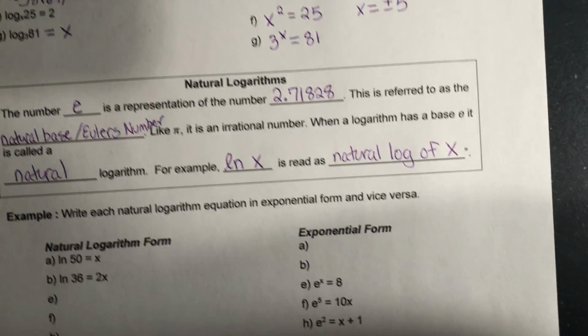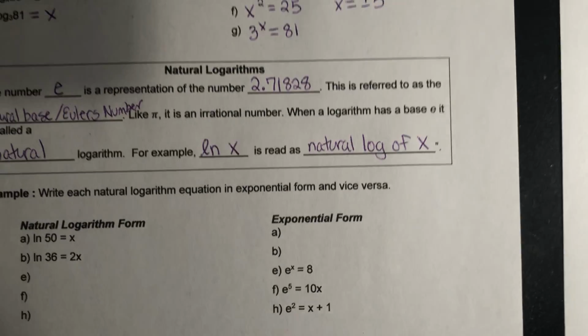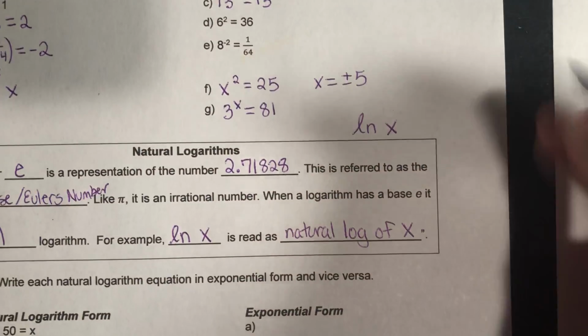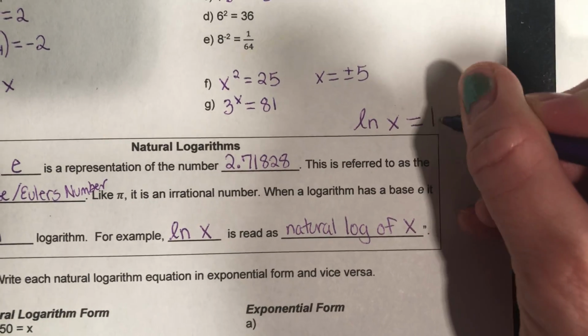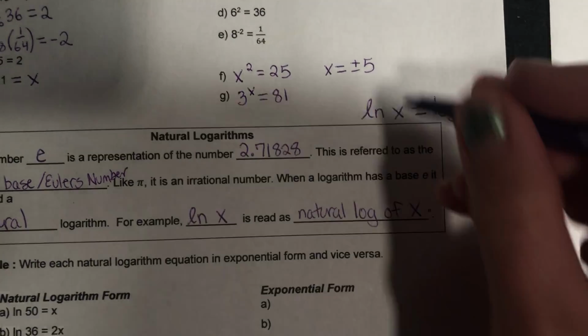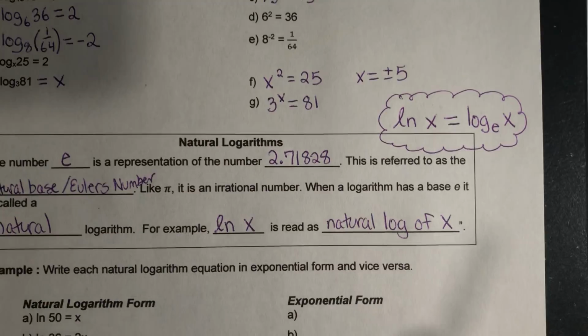All right, let's do a couple of practice problems here. And also I would like to note that ln x is also equal to log base e of x. That's what going between the two forms would look like right there.